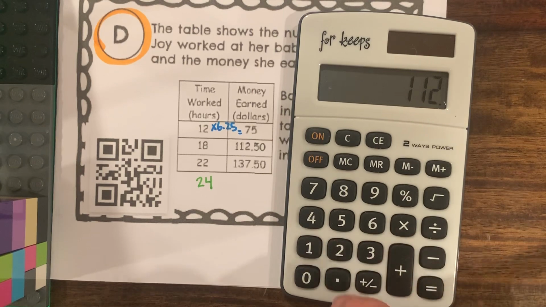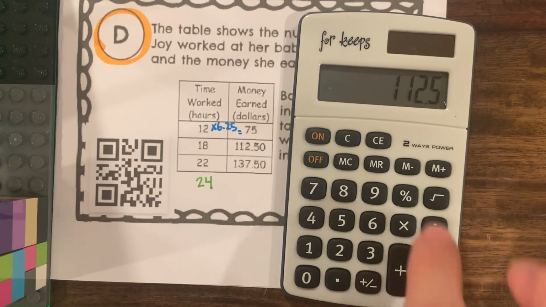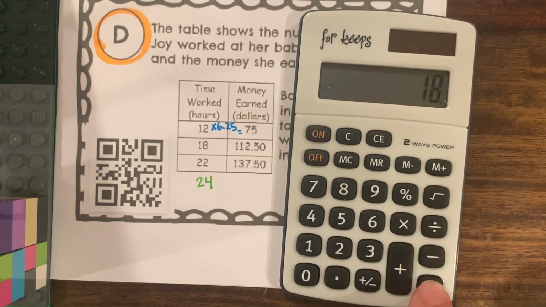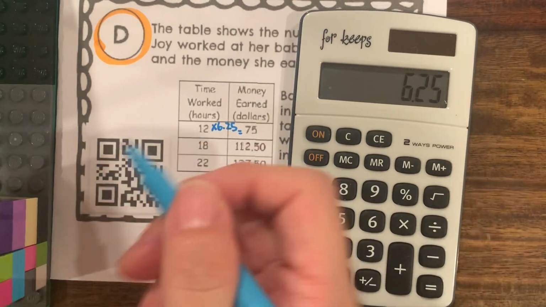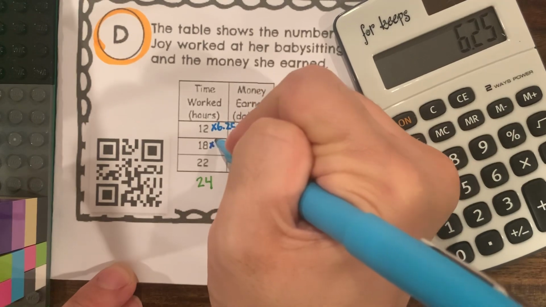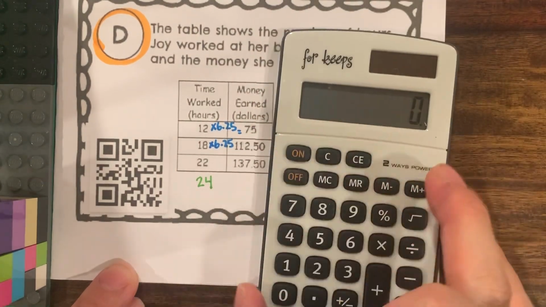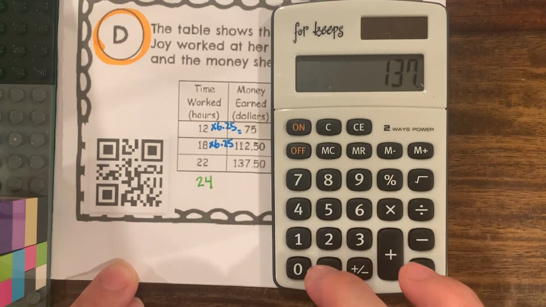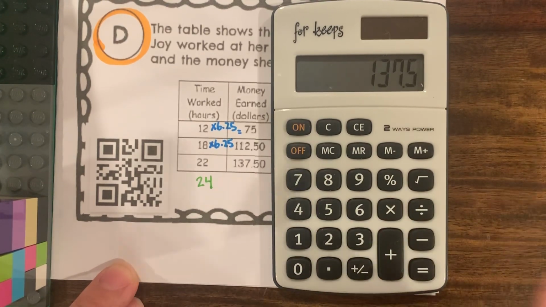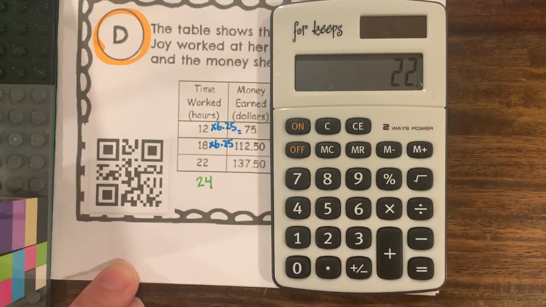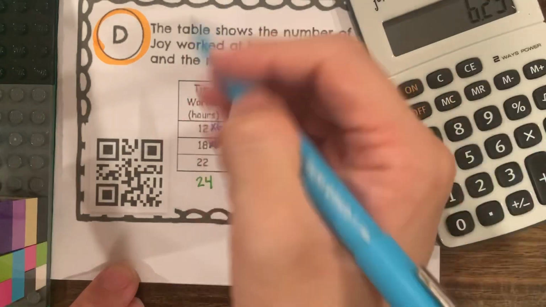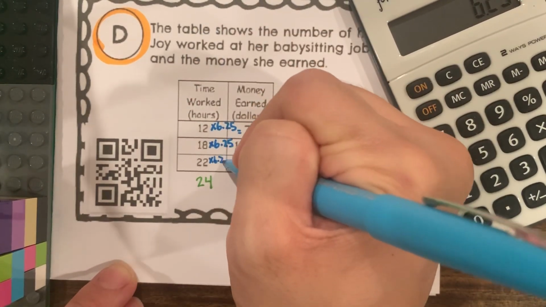112.5 divided by 18, and I see that the relationship is the same. It's also multiplying by 6.25. Now finally, I'm going to do the last one, $137.50 divided by 22 hours, and it also gives me the same multiplicative relationship.